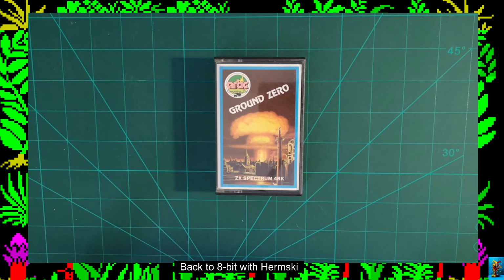Today I'm going to do another complete walkthrough of the next adventure game. This time we'll be looking at Ground Zero. It is Adventure G in the Artic Computing range. This game was written back in 1984.